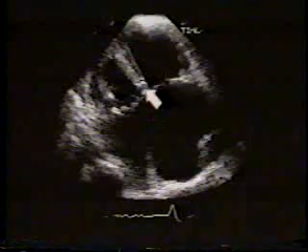Another characteristic feature is shown here. Note that both atrioventricular valves insert at the same plane at the crest of the ventricular septum. Further note that there is no ventricular septal defect evident.